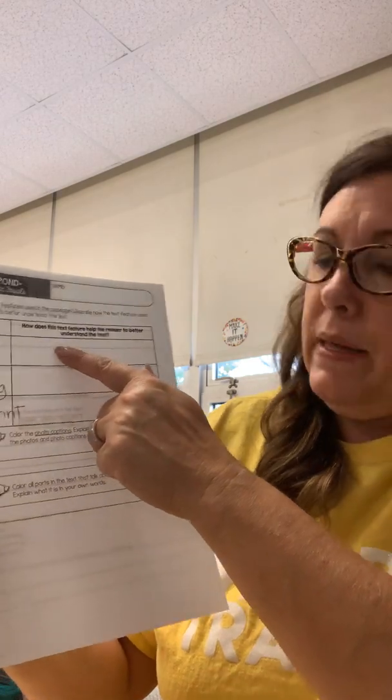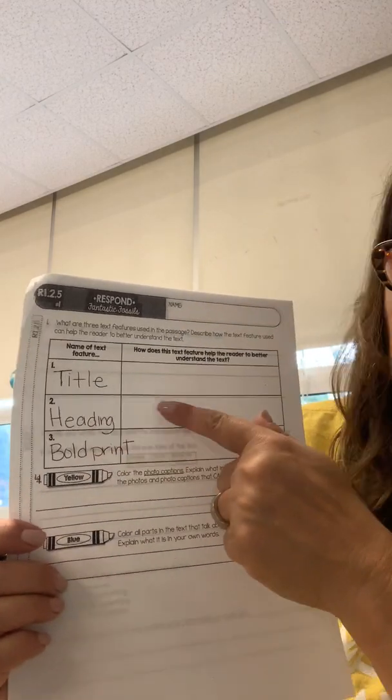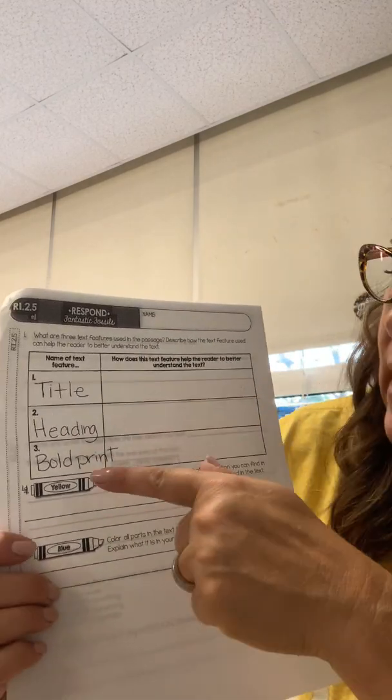What I want you to do is tell me, how does the title help us understand what the passage is about? How do the headings help us as readers? And what does the bold print do? So you can go ahead now and fill that in. These are important to understand all about these features and to make sure you're always reading under the caption so that you get all of your information, because there was a lot of interesting information on those fossils.